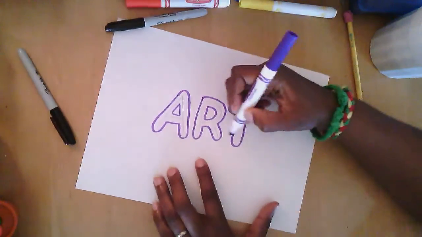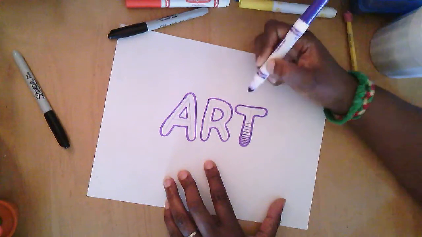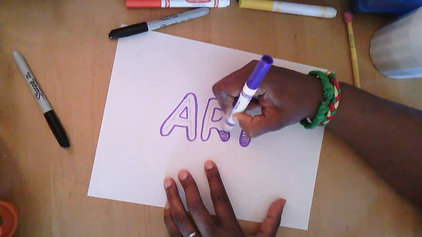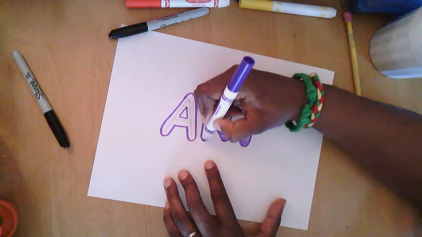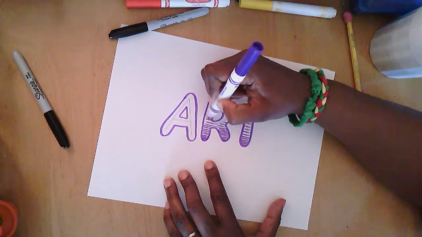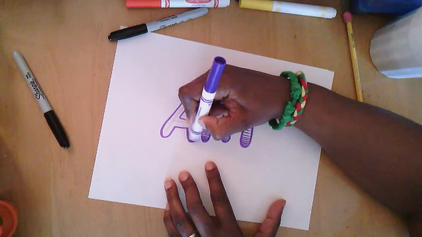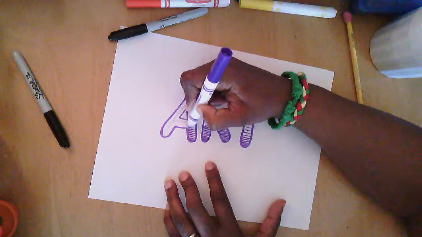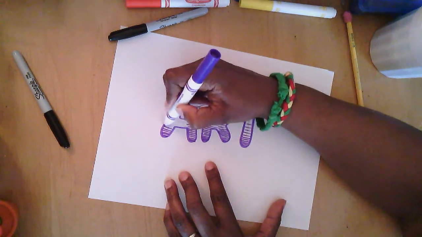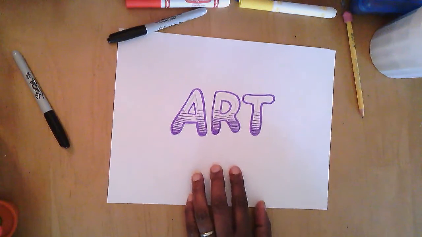I could do something like this and make it look like it's faded. So I start at the bottom with some lines that go across, and as I get up higher, I space them out more until I stop. I try to make them all about the same, so put them close together and then start spacing them out as I go up and stop. Cool, right?